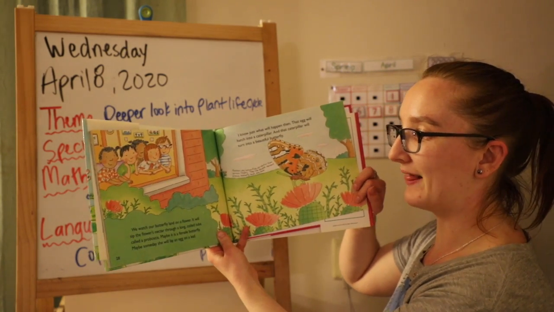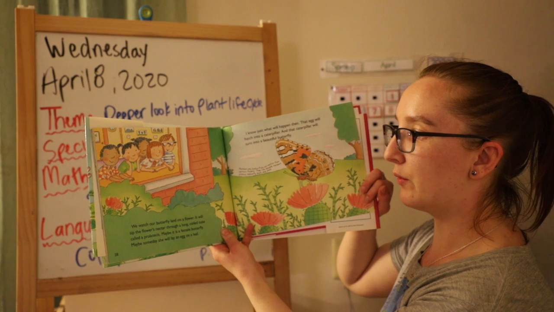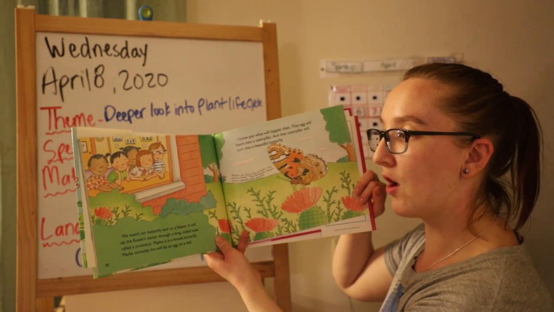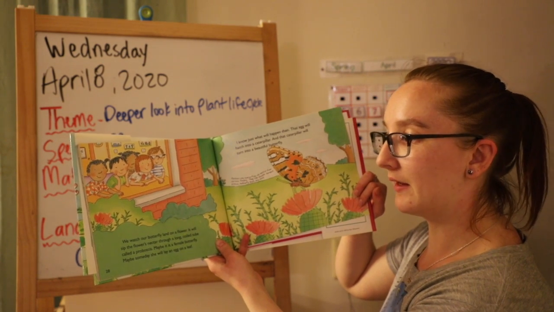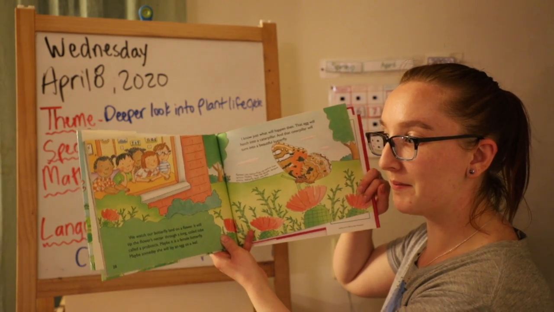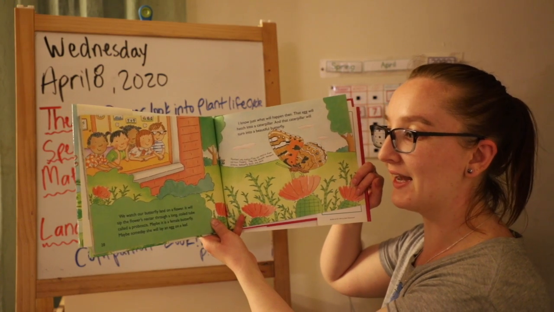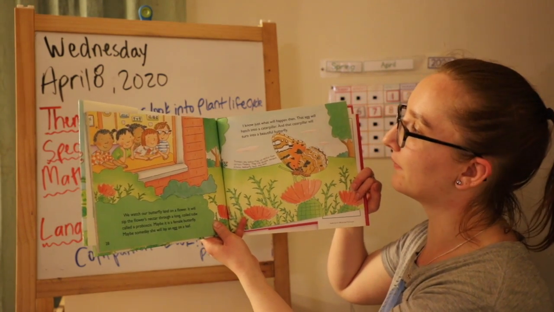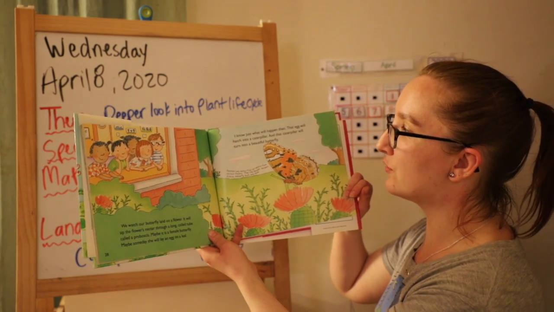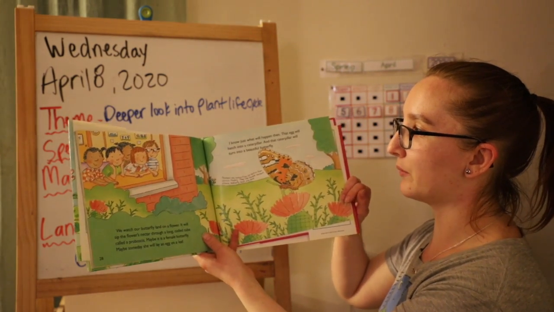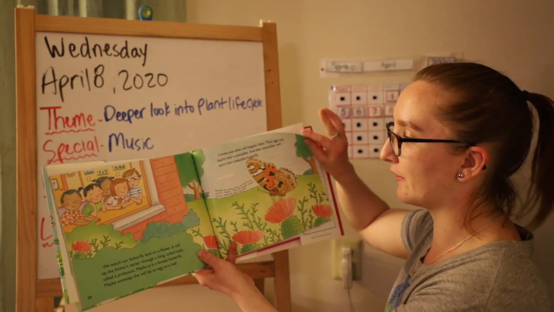We watch our butterfly land on a flower. It will sip the flower's nectar through a long coiled tube called a proboscis. Maybe it's a female butterfly. Maybe someday she will lay an egg on a leaf. I know just what will happen then. That egg will hatch into a caterpillar, and that caterpillar will turn into a beautiful butterfly.